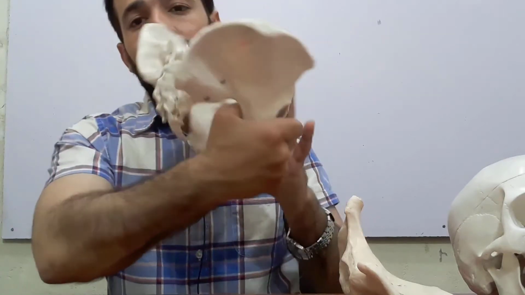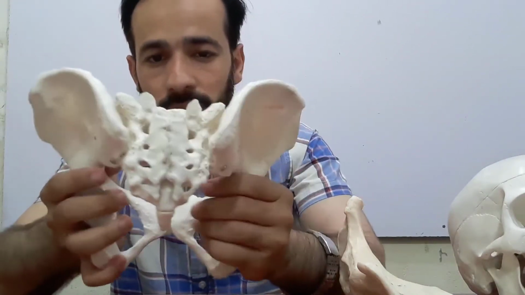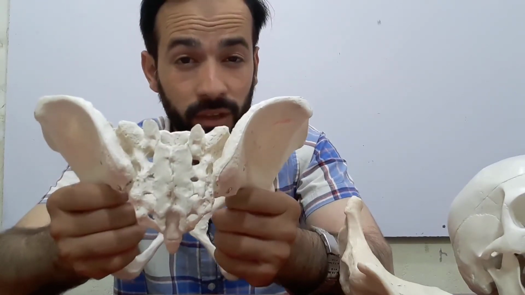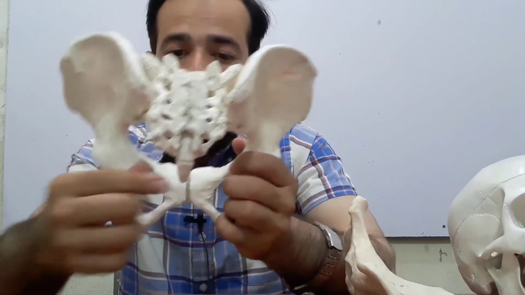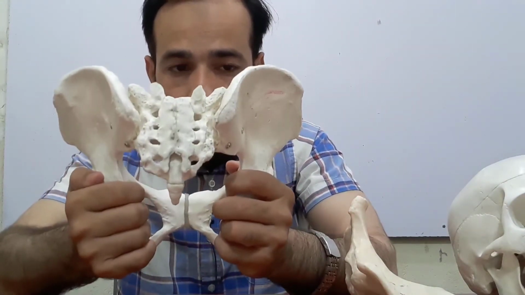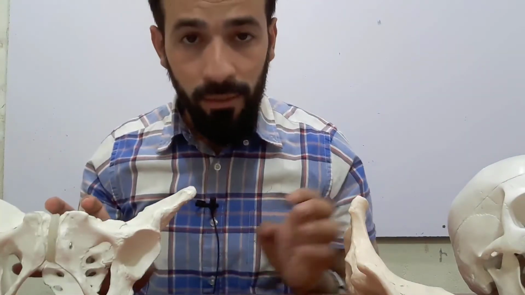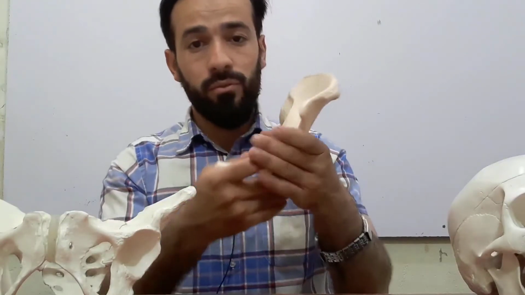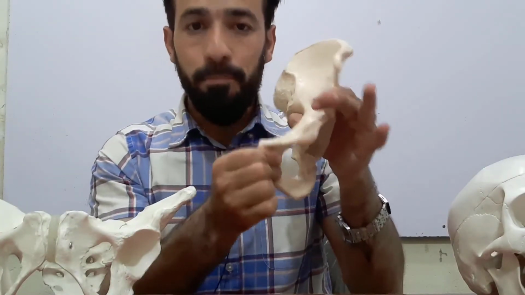Now you can see behind there is your sacral bone. And this sacral bone, I told you, is made up of how many bones? Nine bones: 5 sacral and 4 coccygeal bones. These are the 4 coccygeal bones which I am showing you. So your pelvic bone is composed of 3 bones: ilium, ischium and pubis.